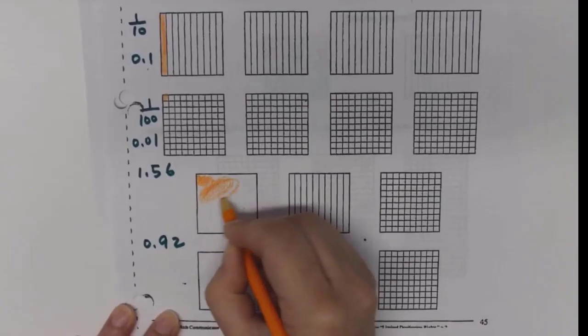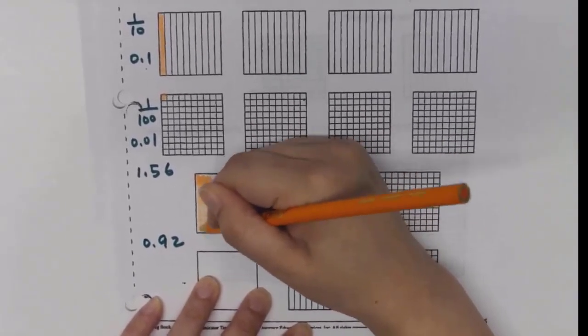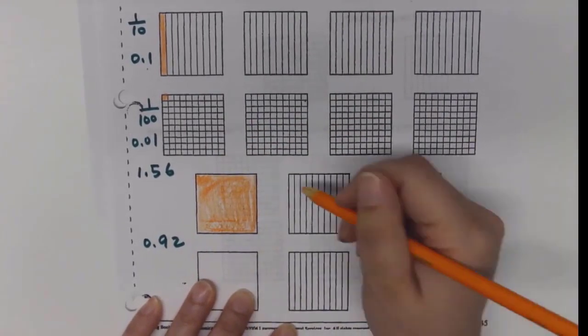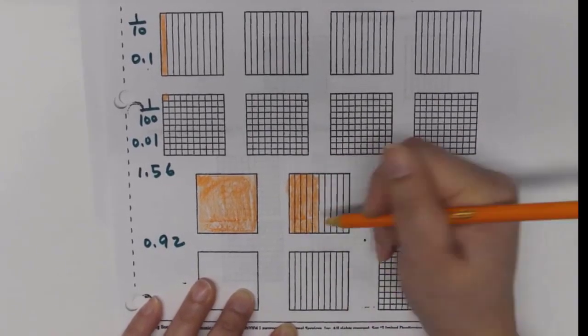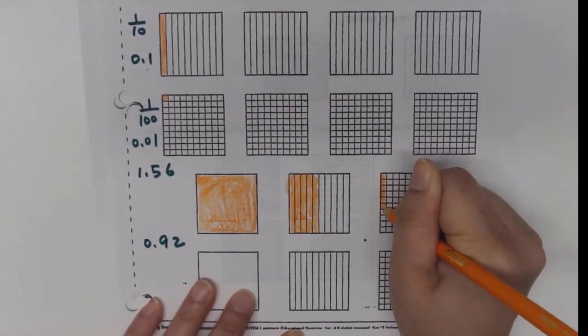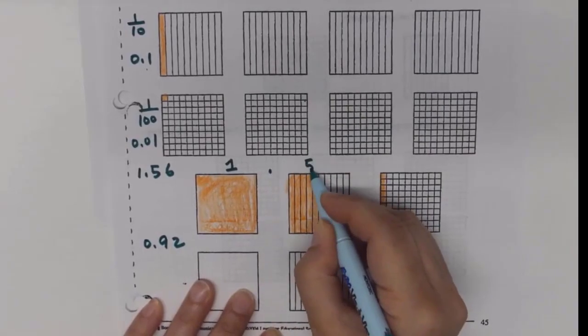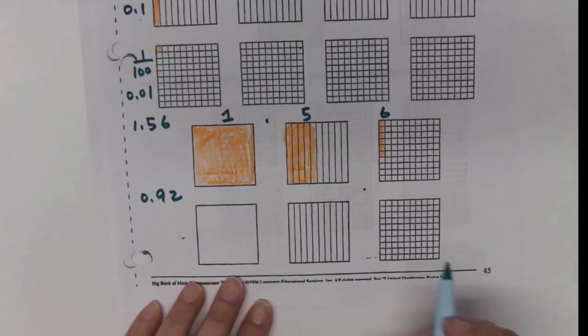Everybody okay? That represents one whole, right? To represent 5 tenths, I need to shade in 5 longs. And to get 6 hundredths, I will shade in 6 units. So this is the area model. This represents one whole, this is 5 tenths, this is 6 hundredths, right?